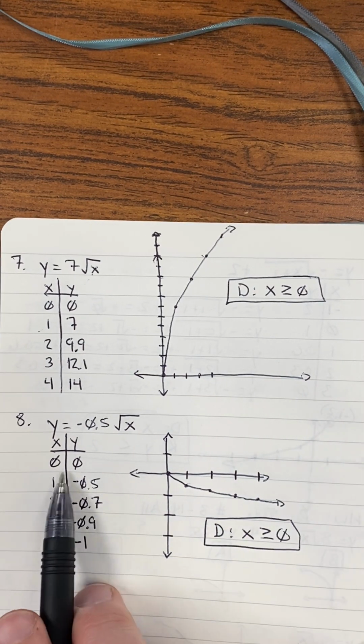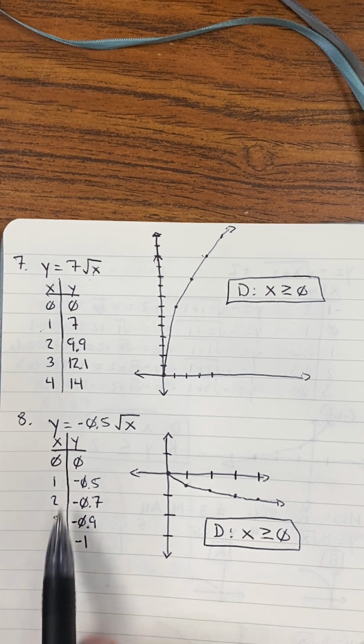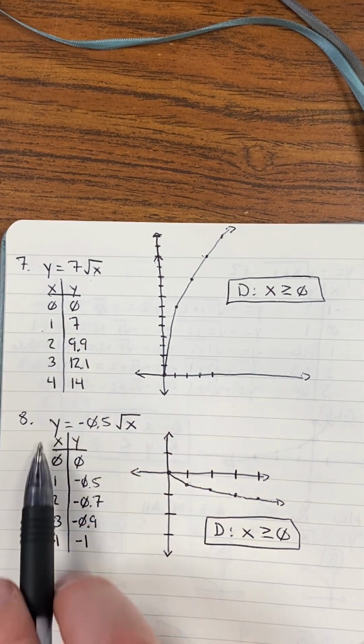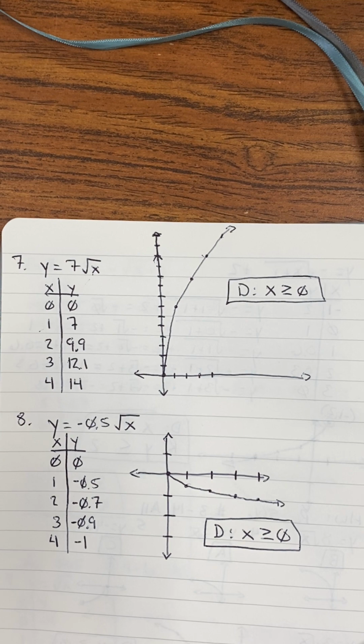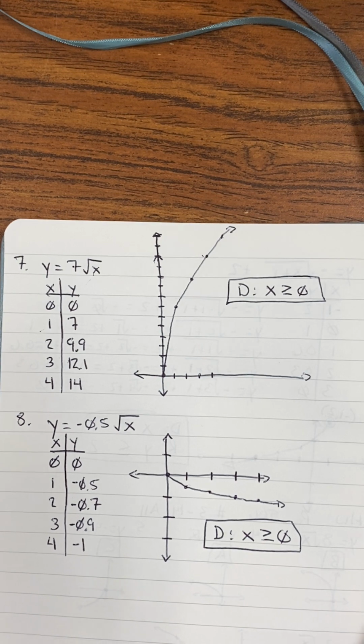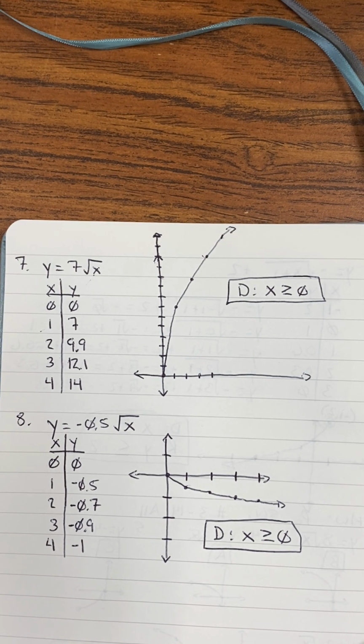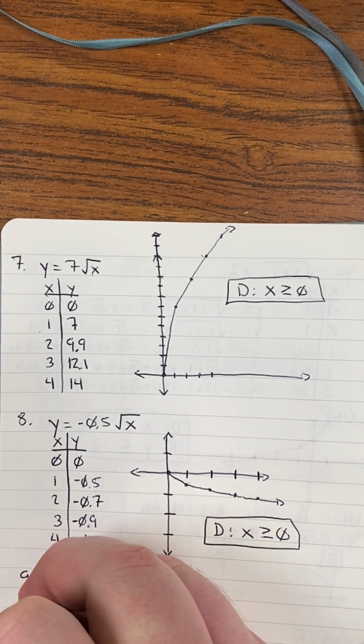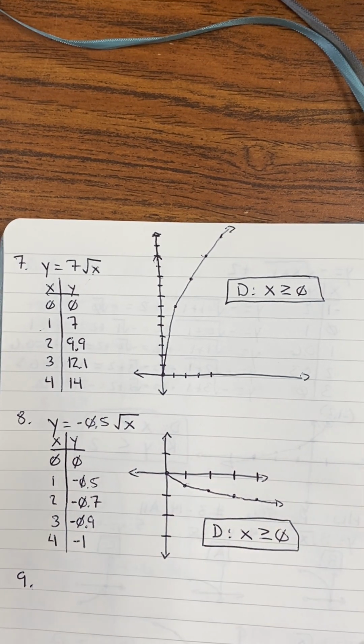You kind of already figure out your domain when you're filling in this side, right? You can see all the domains are the same because all of our left sides of the table are the same, and they all work. Okay. I'll come back with a second video for the next problems, 9 through 14. So go ahead and get started on those, and we'll come back together and solve those.